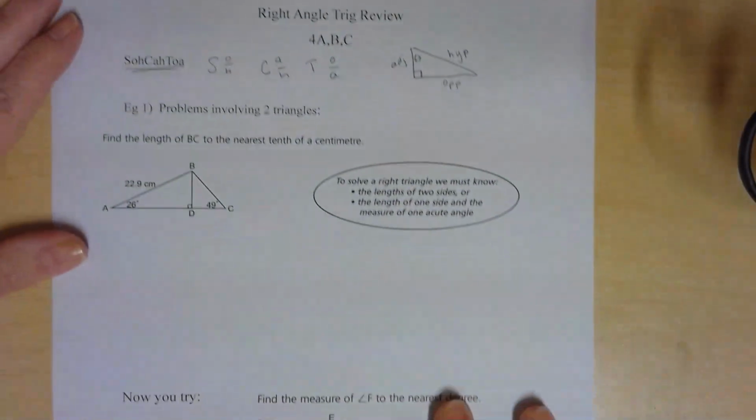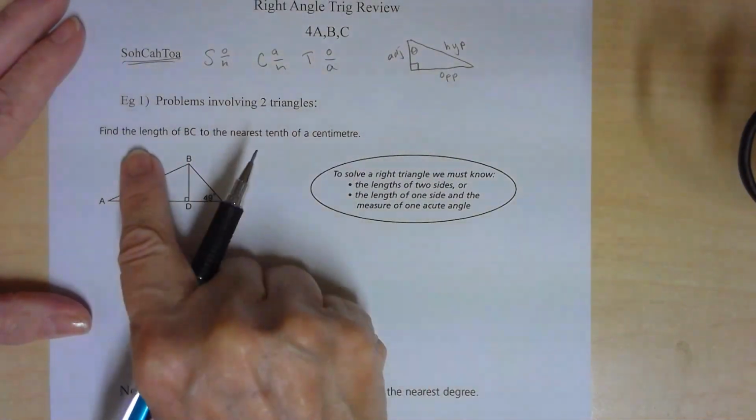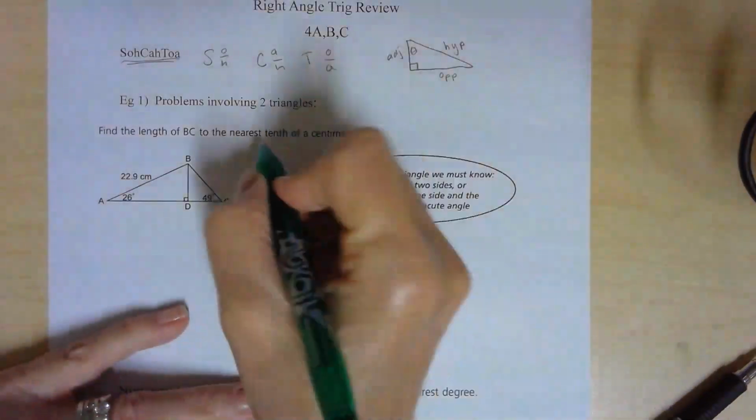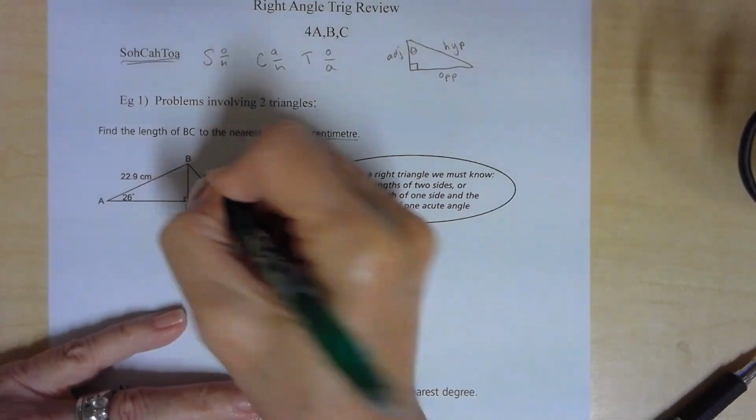Okay, let's look at this first one. We're going to do problems involving two triangles. We're going to find the length of BC, so that's what we're ultimately looking for, to the nearest tenth of a centimeter, so 1 decimal place. So that's what I want to find.